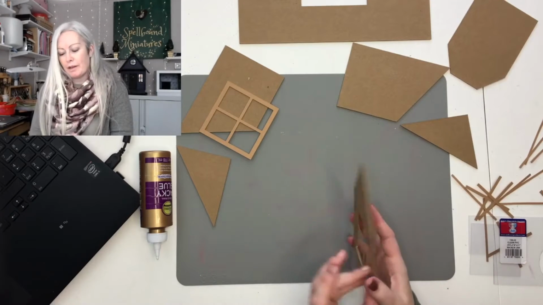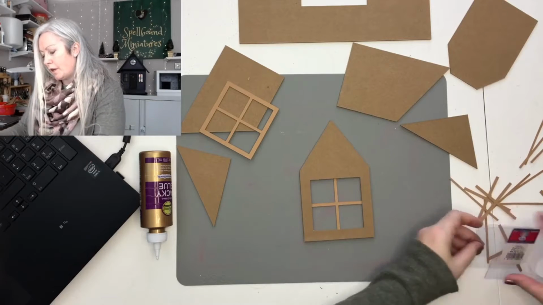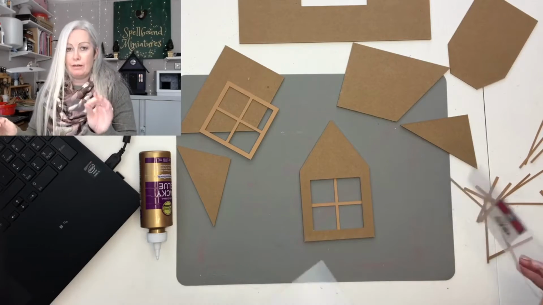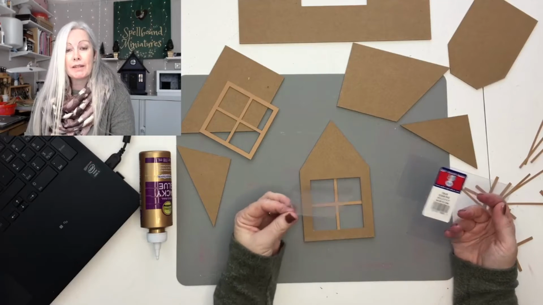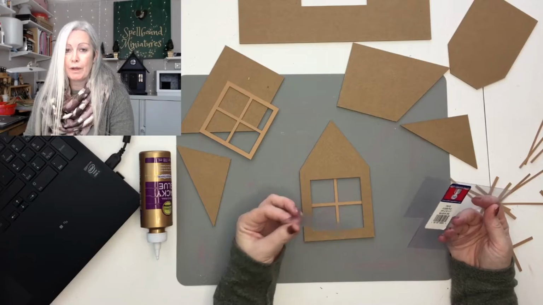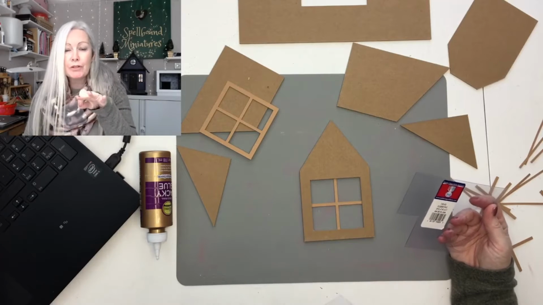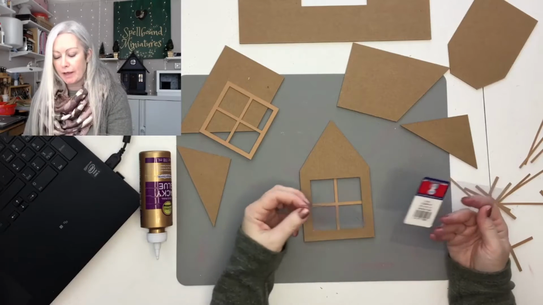Now once that's dry, we're going to look at how the glass, plastic, whatever you're using fits in. You can cut this on the Cricut Maker, and that's the very light blue shape in there. You can cut it by hand.